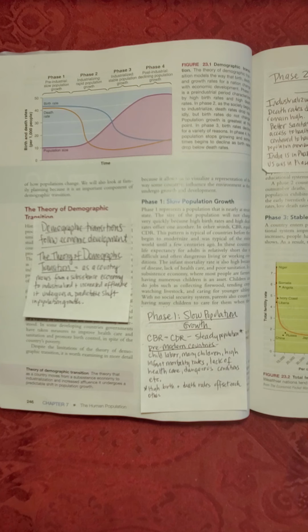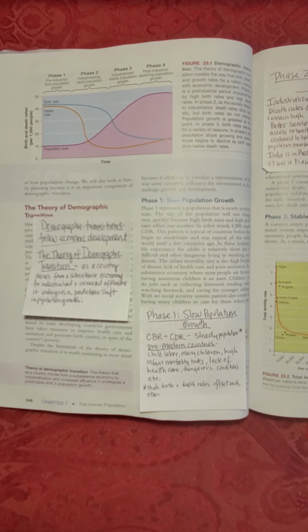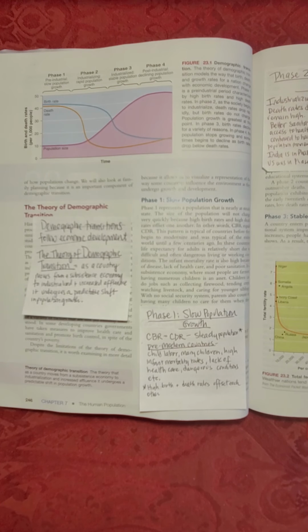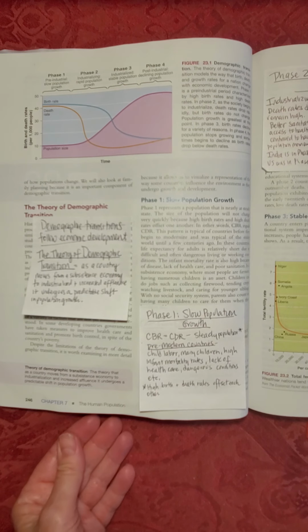These are mostly pre-industrialized or pre-modern countries. So you have a lot of child labor, people having a lot of kids to help out on the farms or to work. The United States was actually in this particular phase before industrialization. You had high infant mortality rates, lack of health care, dangerous working conditions, so slow population growth. And no social security system, so parents count on the children to care for them as they age.